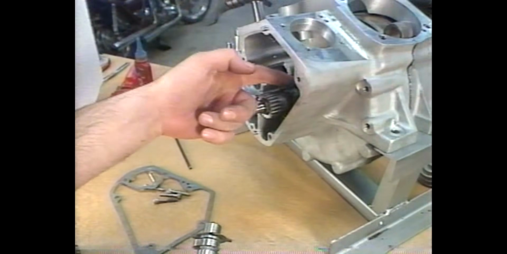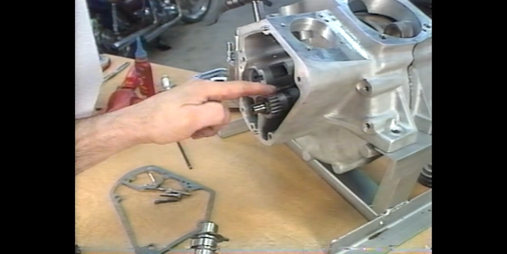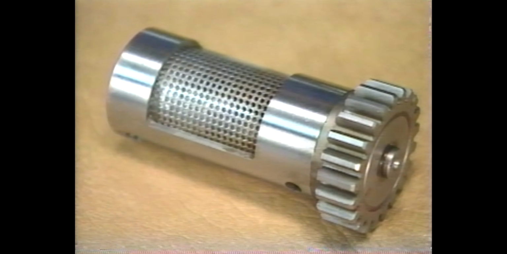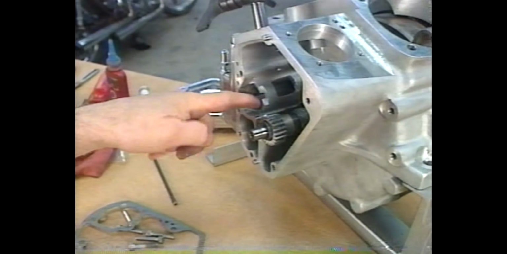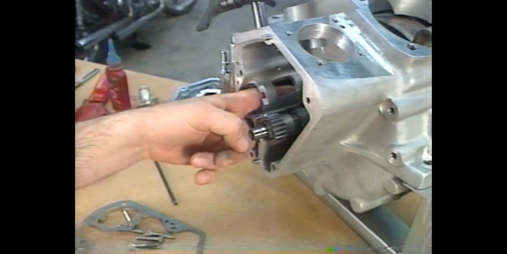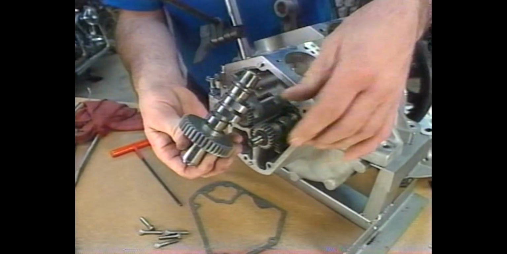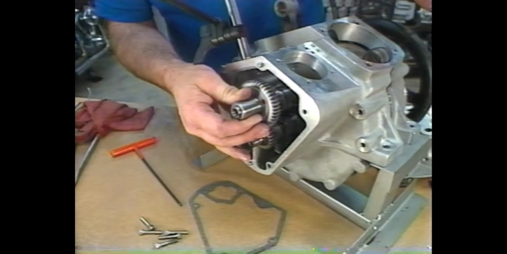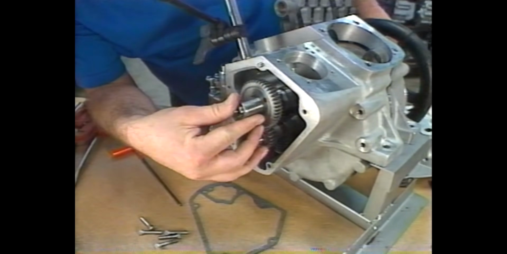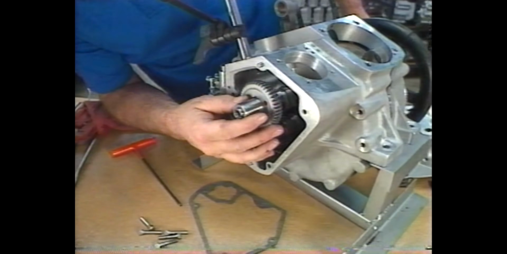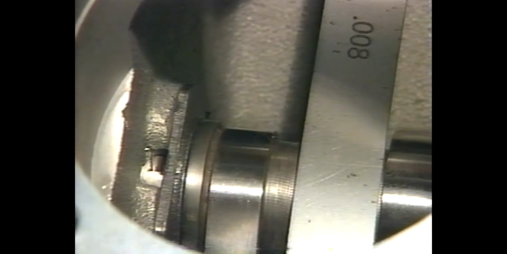We coat all mating and bearing surfaces with assembly lube. We also coat our oil breather gear with assembly lube before installation and align its timing mark with the corresponding mark on the camshaft drive gear. Using a new cone cover gasket, we torque the cone into position.